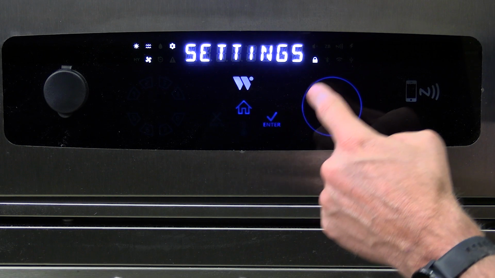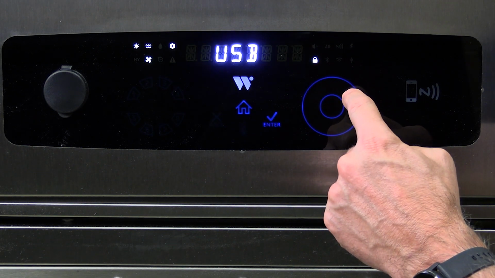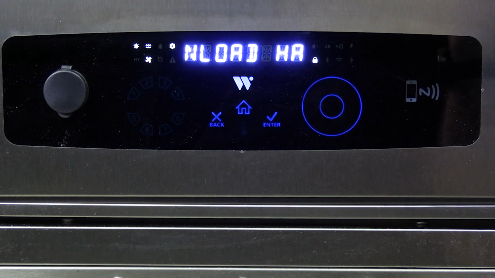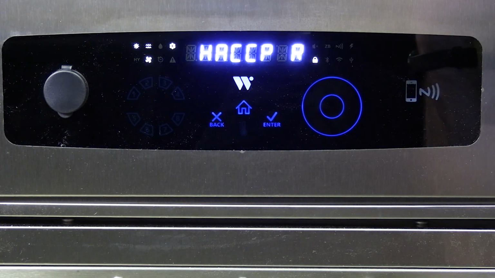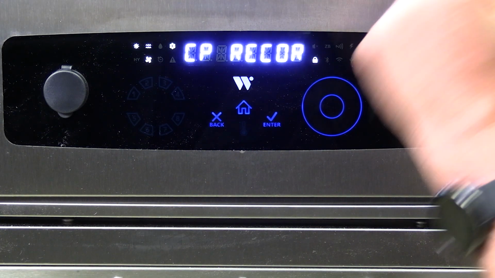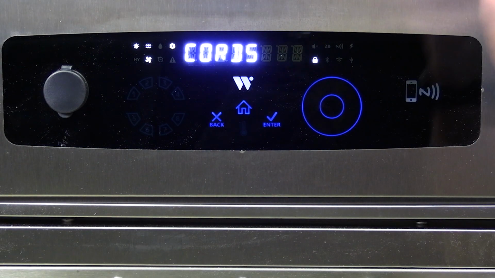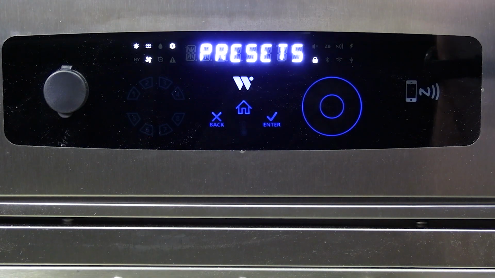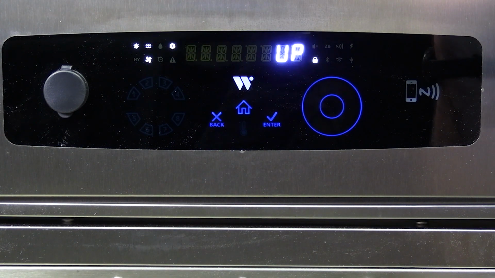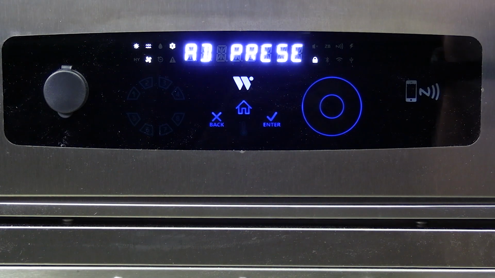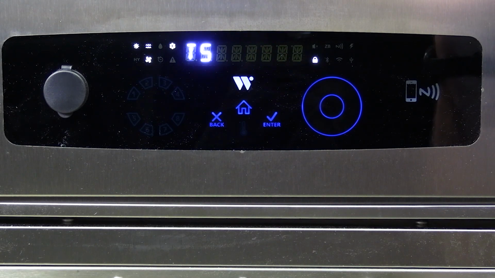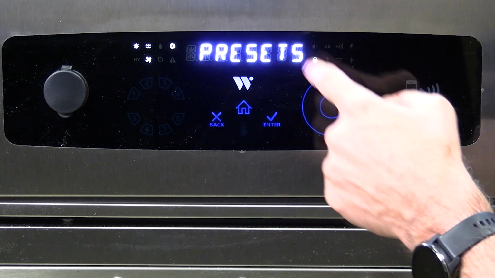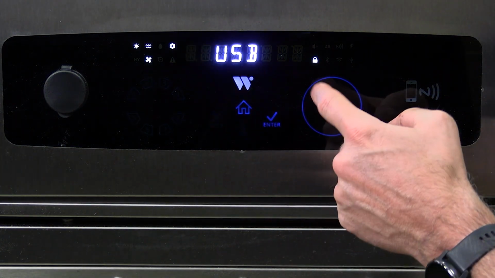Tracing the navigation wheel in a clockwise motion, USB will be displayed. Select Enter. Download HACCP records will be displayed. If Enter is selected, the controller will download all HACCP records on the unit to a USB drive. Tracing the navigation wheel in a clockwise motion, upload presets will be displayed. If Enter is selected, the controller can upload presets and firmware updates from a USB drive. Select the back button to return to USB.